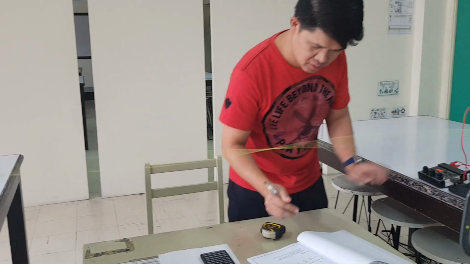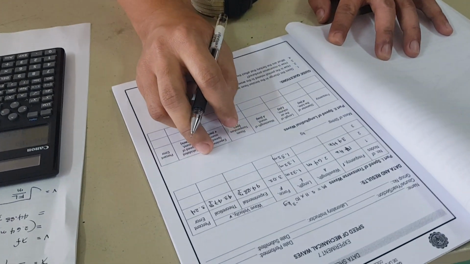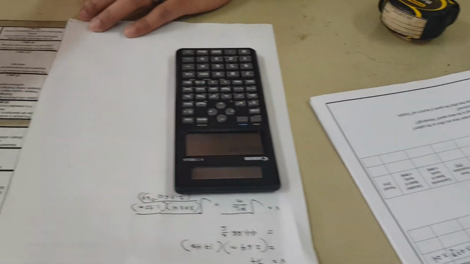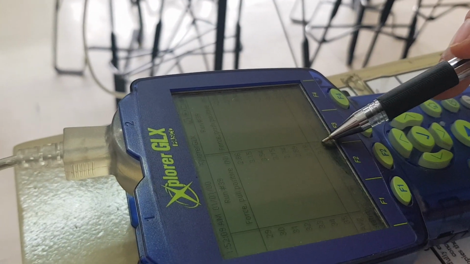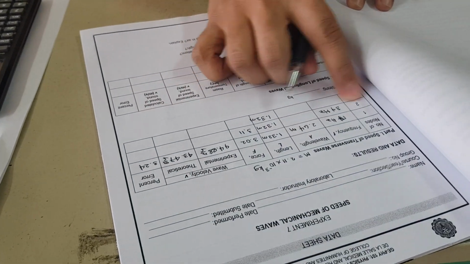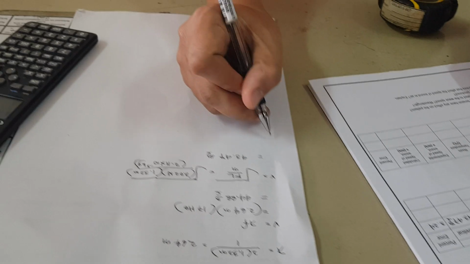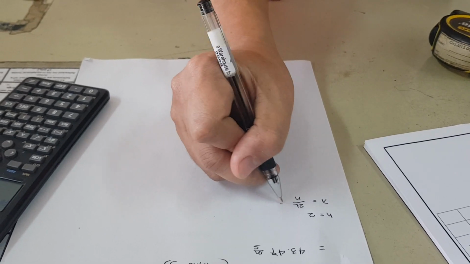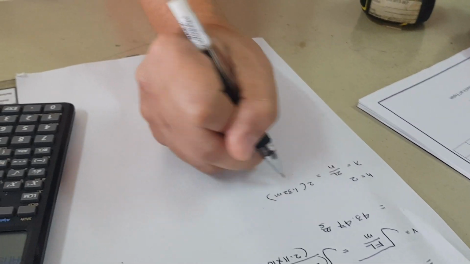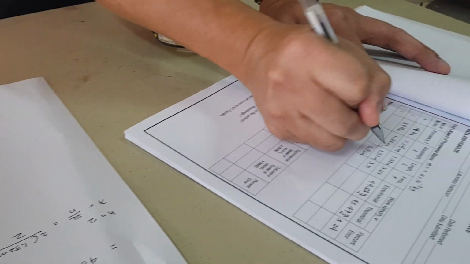Frequency is 34. So for two segments, this is 34 Hertz. And then the force here is 3.11. Okay, compute ko lang yung wavelength. Now, this time, we have two segments. So kanina, n is equal to 1. Ngayon, for two segments, n is equal to 2 na. So wavelength is 2L over n ulit. So that's 2 times 1.32 meters over 2. So wavelength here is 1.32 meters.